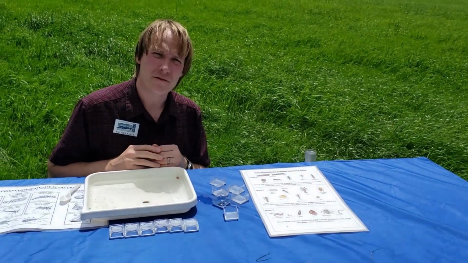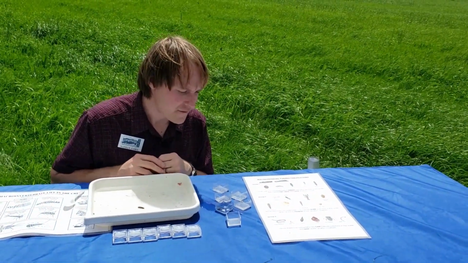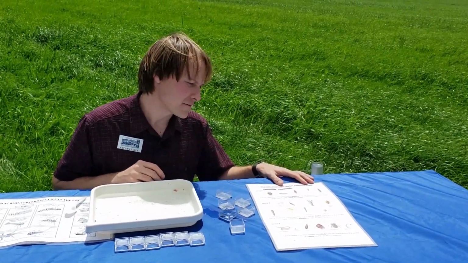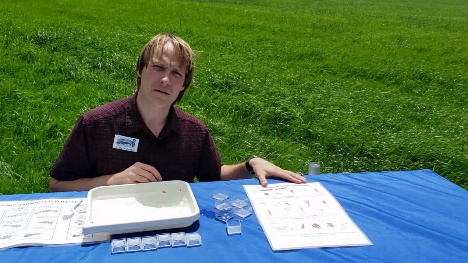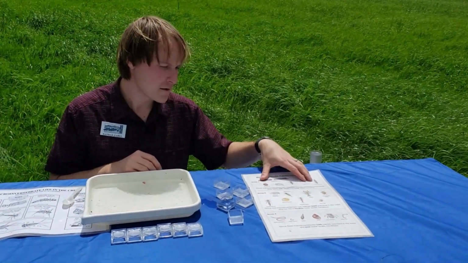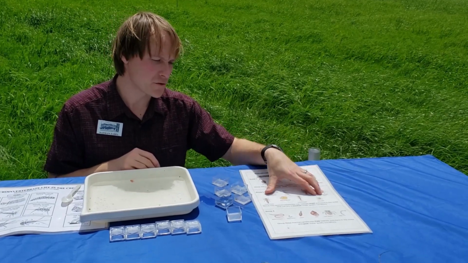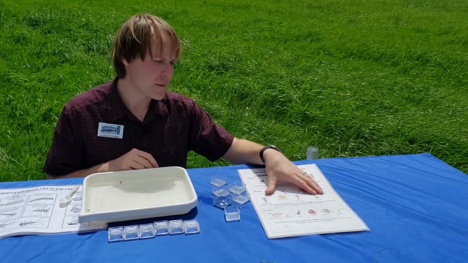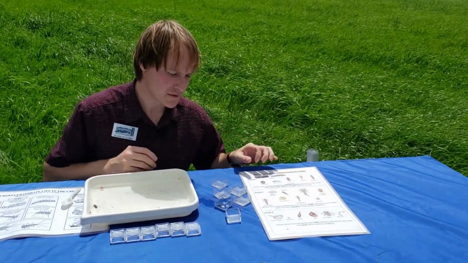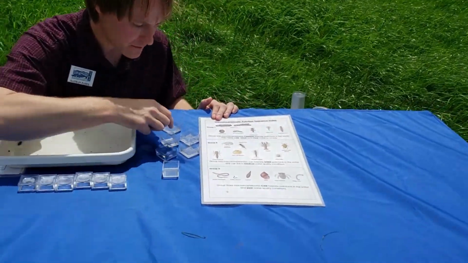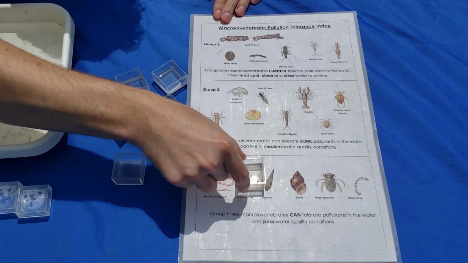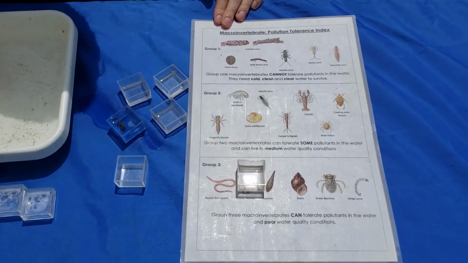Okay, now that we've been able to identify the macroinvertebrates that we collected from the Nooksack River, we can start to put them into their pollution tolerance groups and identify if we have animals in group 1, which are sensitive to pollution, group 2, which can tolerate some amounts of pollution, or group 3, which are pollution tolerant species. Let's take a look at our samples here. The first one we caught was a tubifex worm, and a tubifex worm is in group 3.